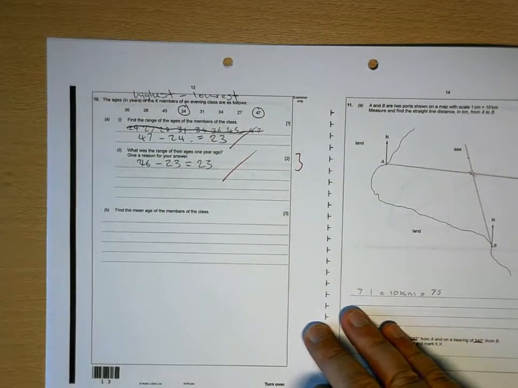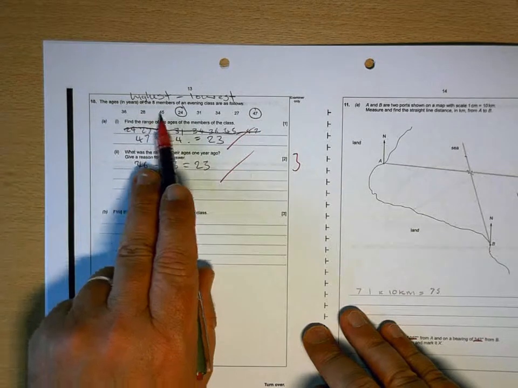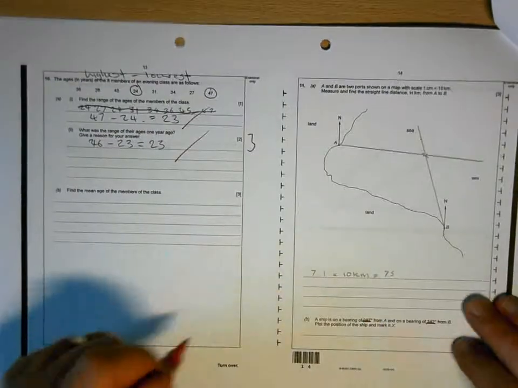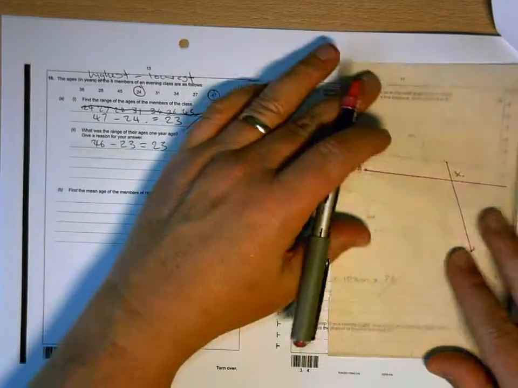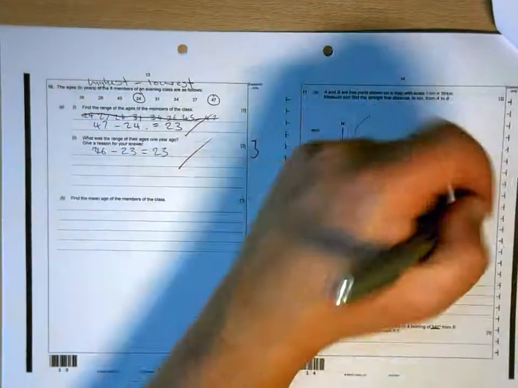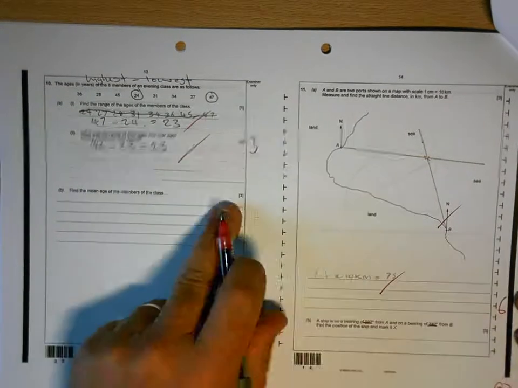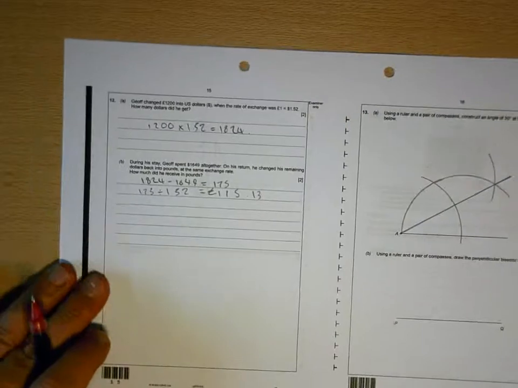Mean is where you add them all up and divide by however many there are. So you would add those up and divide by 8. Okay, that's something we were practicing last week. That's good, and that looks good as well. Let's just check. Yeah, that's great. Well done. 6 marks there. 9 for the page. 3, another 3 you've thrown away. So that's 6 you've thrown away so far.